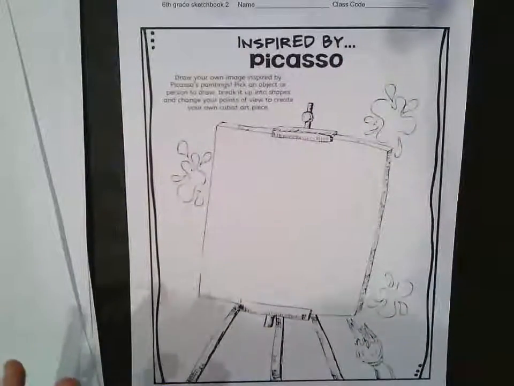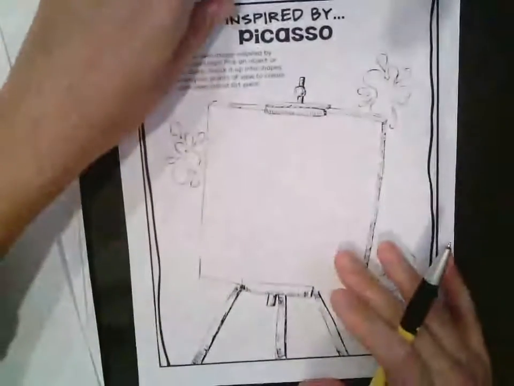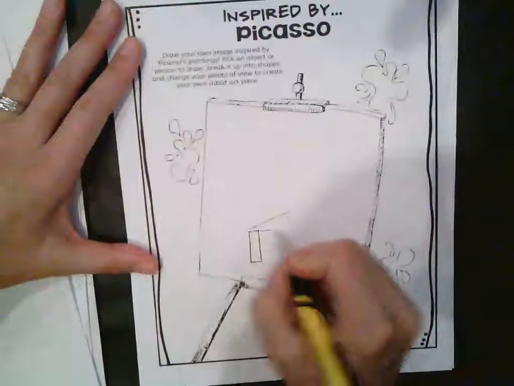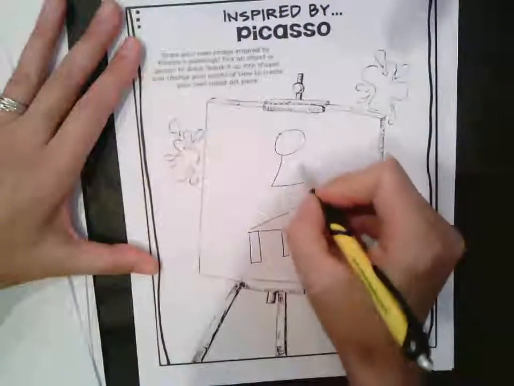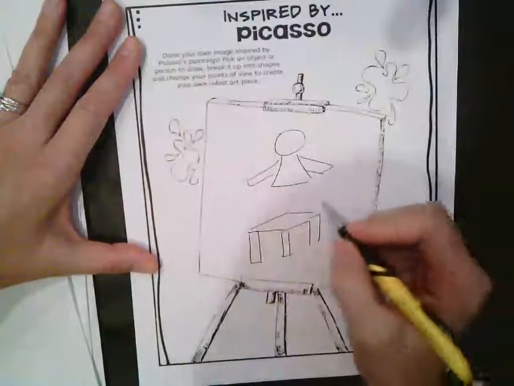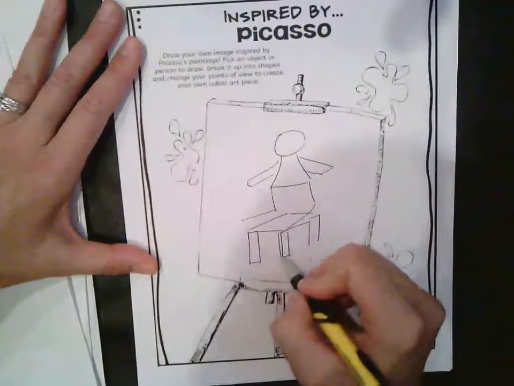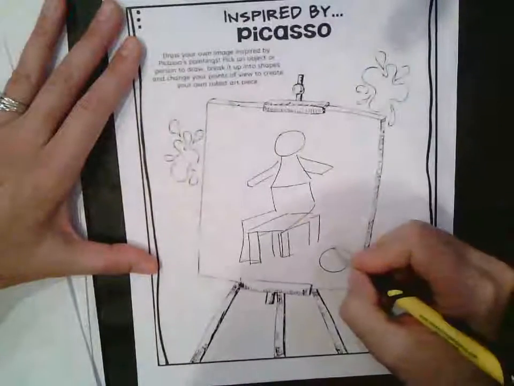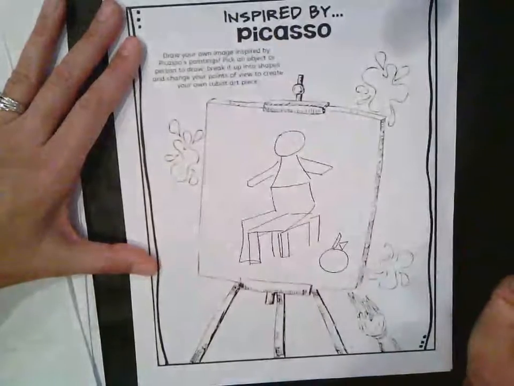So for example, if I was going to draw a chair or my son sitting in a chair, I could take simple shapes and draw him using these simple shapes. This is the idea of Cubism. It's to break things down into simple shapes. Maybe I wanted to draw an apple. I could draw a circle to represent the apple, a rectangle, and maybe even a triangle to represent the leaf.